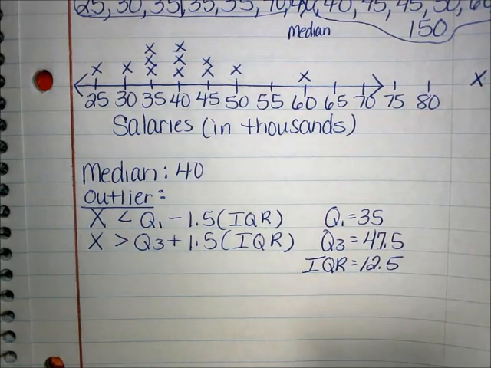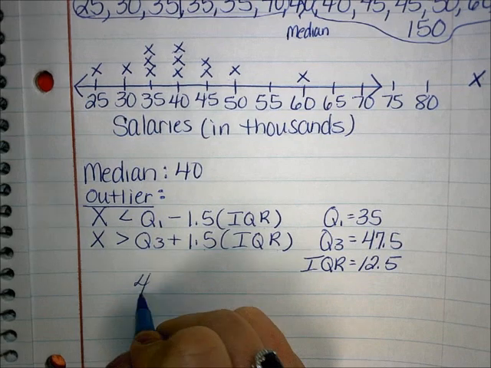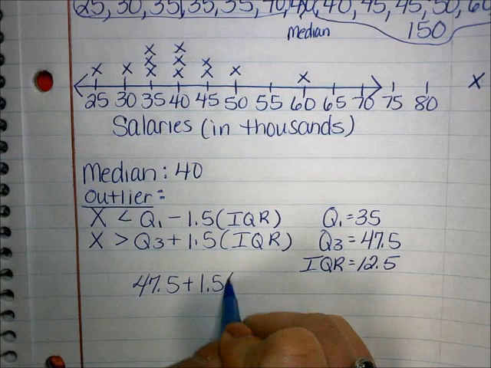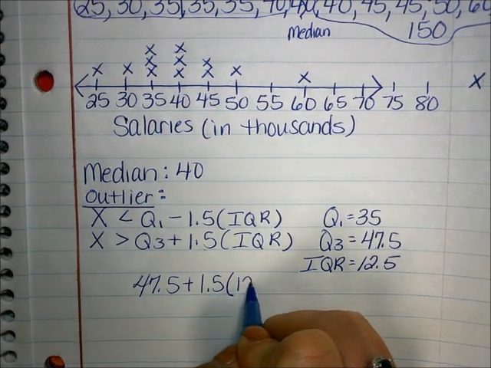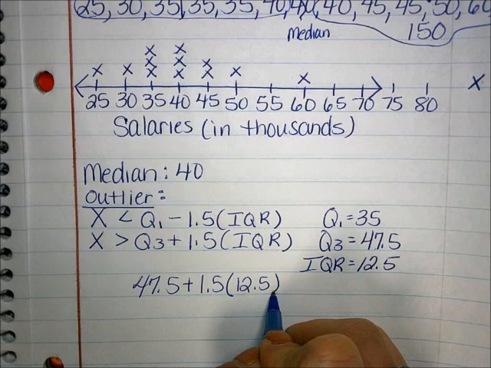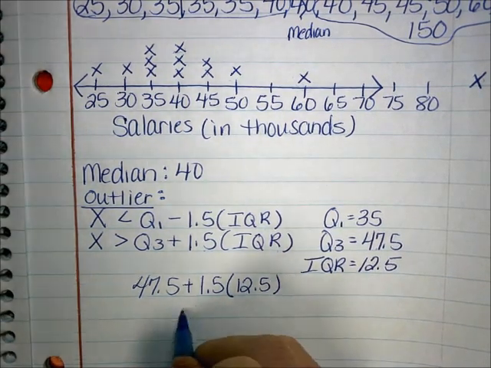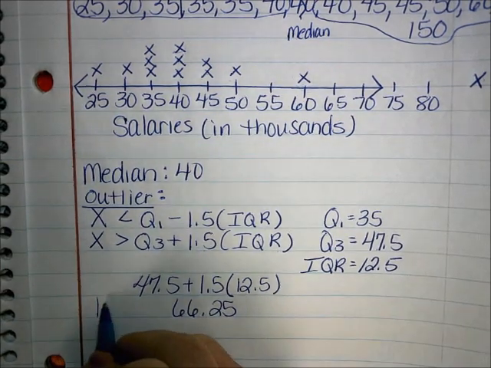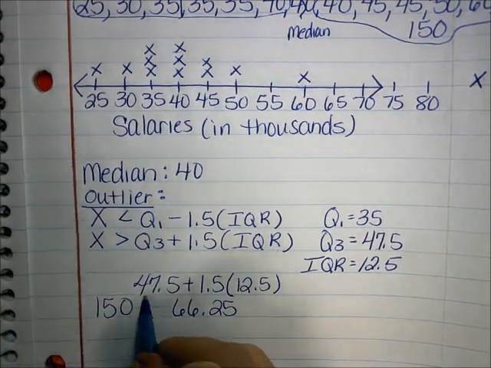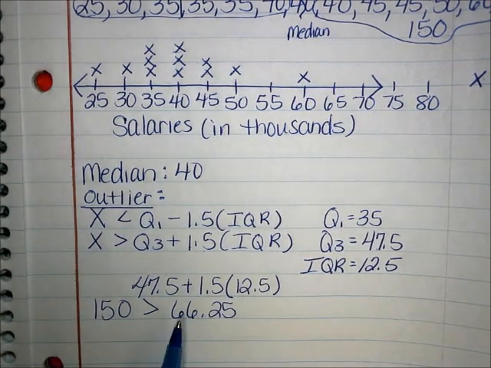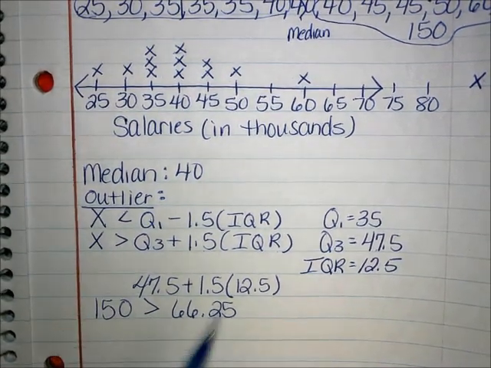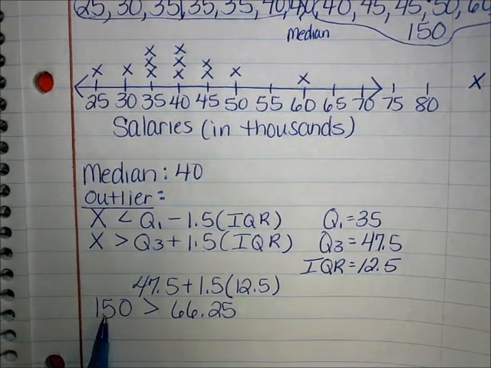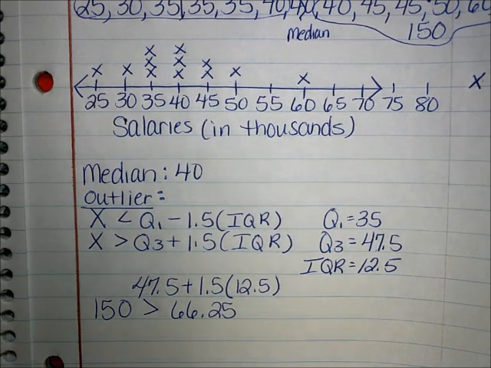So let's actually do the calculating. If we took quartile 3, 47.5, and we added 1.5 times that interquartile range, which is 12.5, this actually comes out to 66.25. Now, his salary was $150,000. Is that greater than $66,000 and a quarter? Yes, absolutely. He is definitely, the boss of the company is definitely an outlier.